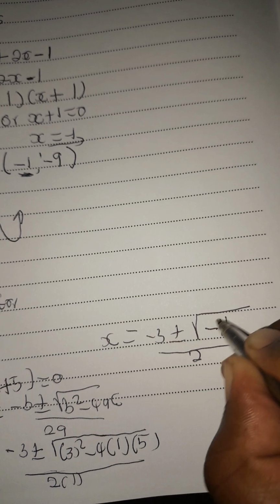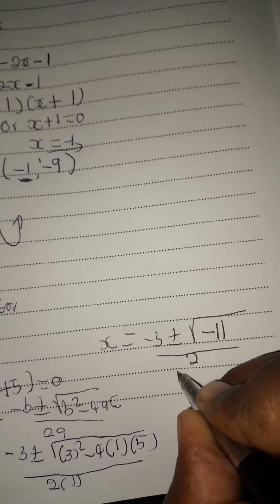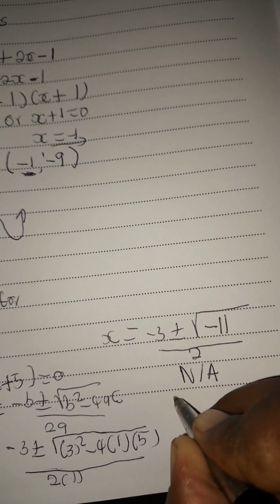We cannot have a square root of a negative number, so these x values are not applicable.